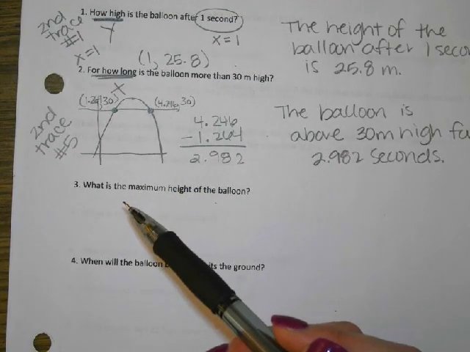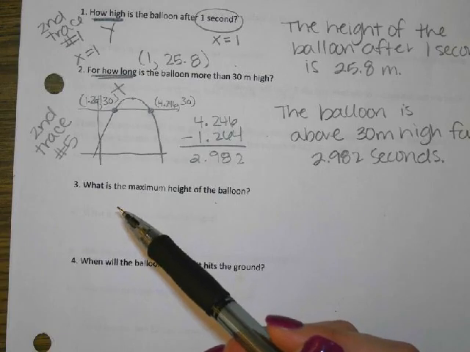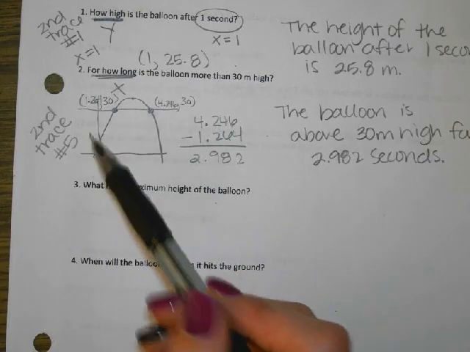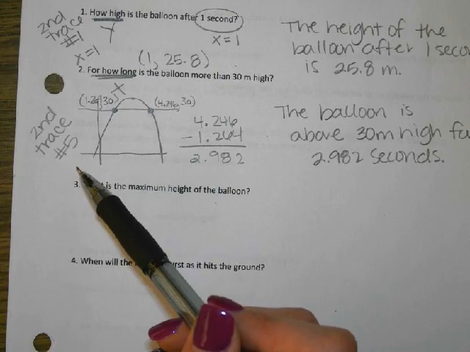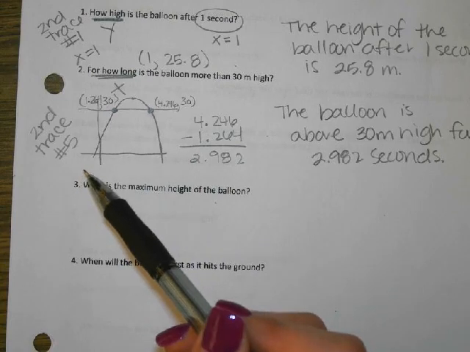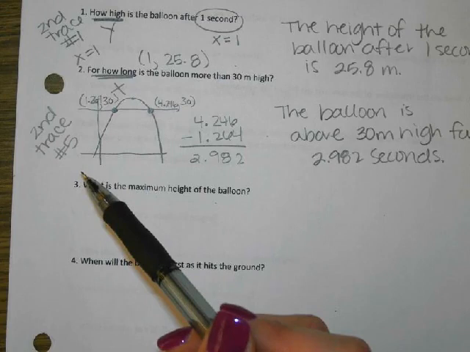Do we have to use second trace every time? To do the problems, not necessarily. It depends on how well you know your calculator. But for a lot of them, yeah, because it has the menu of different things you can do. So we'll come back to that a lot.